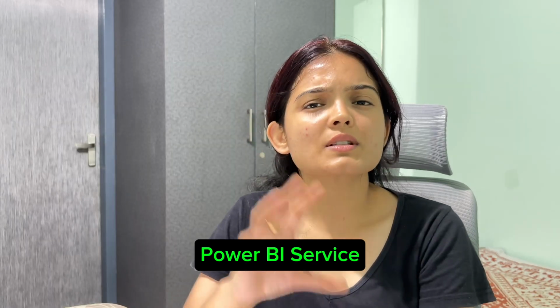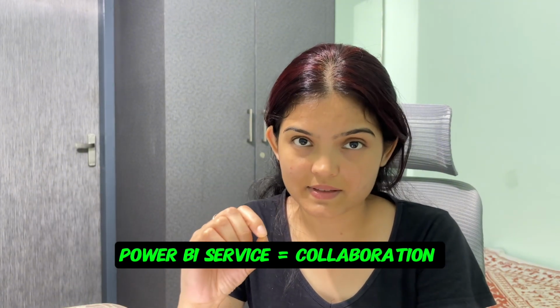And then comes the fourth, last, and very important feature, that is Power BI Service. So suppose you have your visualization ready, you have your report ready. Now comes, how are you going to share it with your manager or the right stakeholders or anybody you want to share with, the users, the customers? Then comes Power BI Service.